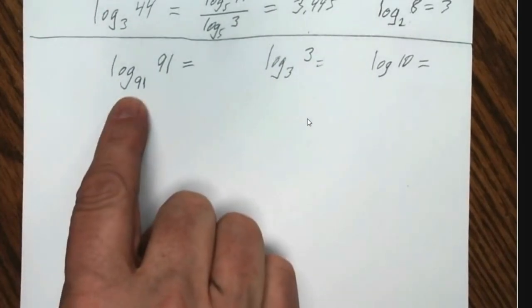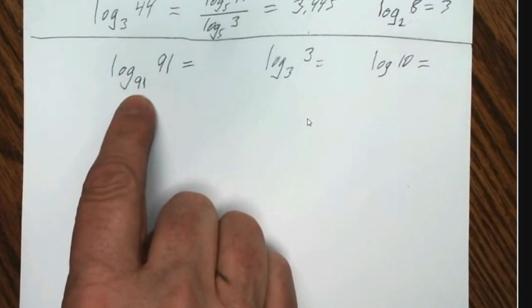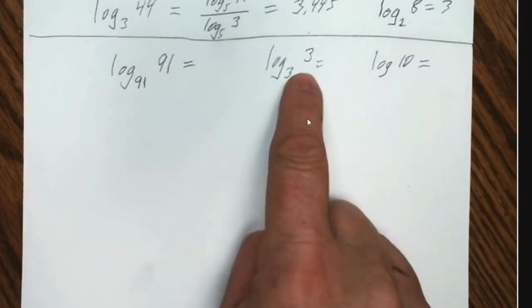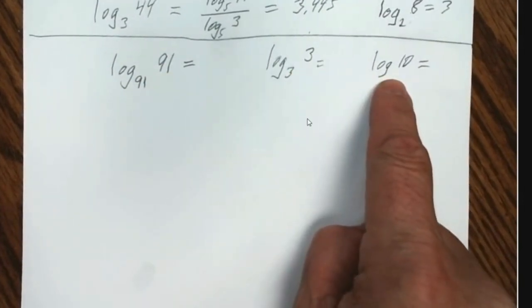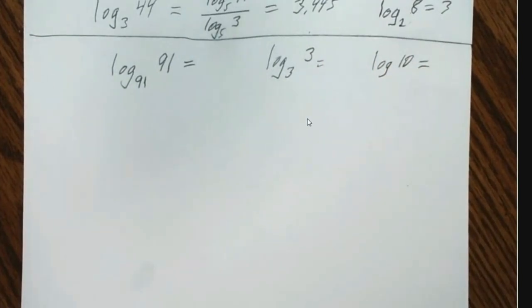What is log base 91 of 91? Log base 3 of 3. Log base 10 of 10. Any thoughts on that? I'll let you think about that for a moment. Put that in the chat if you think you got it.